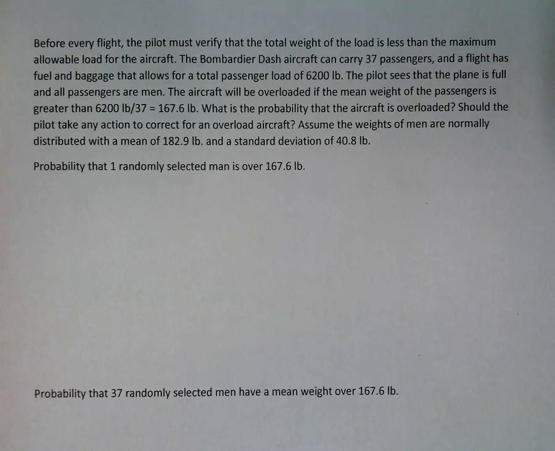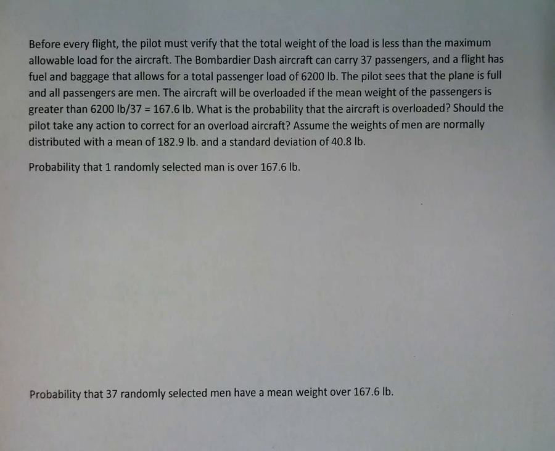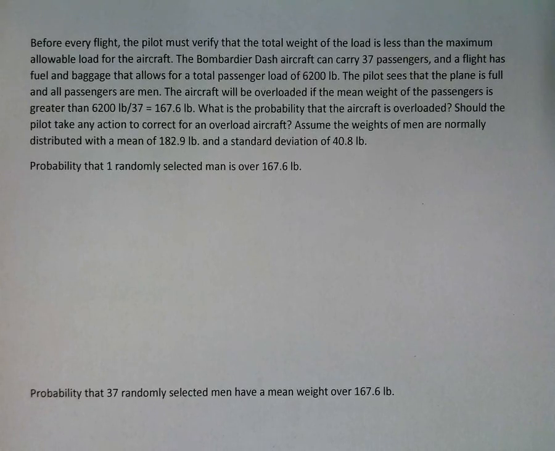This is an instructional math video for Math 152 IN1. The purpose of this video is to go through an example using central limit theorem, and this is chapter 6, section 5 of our textbook. Here is the example that we're going to use.